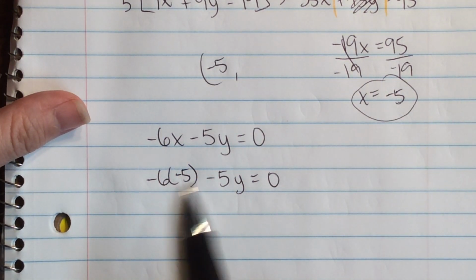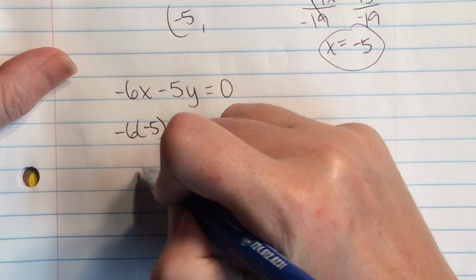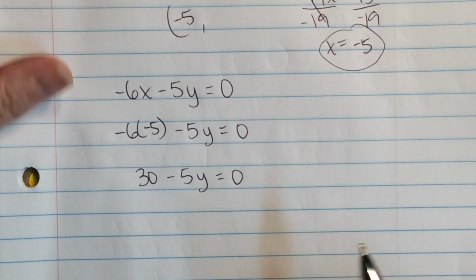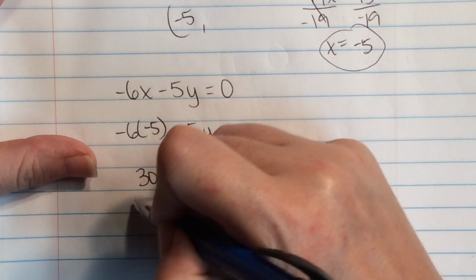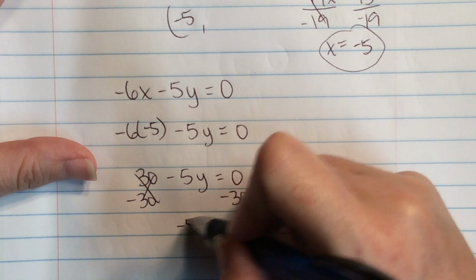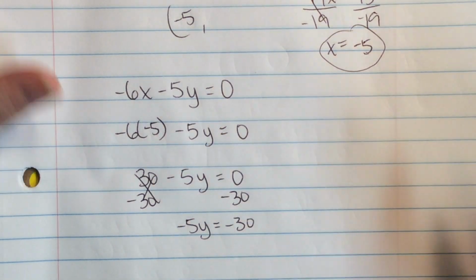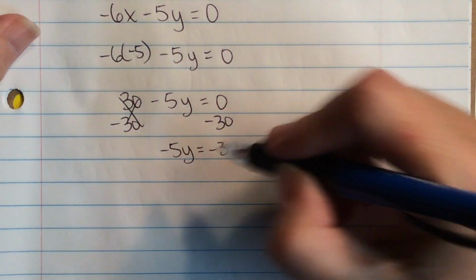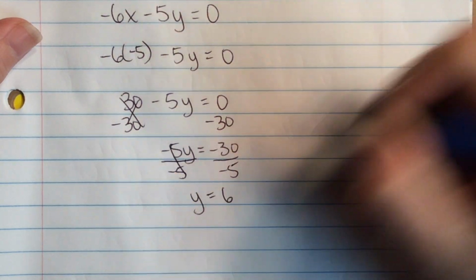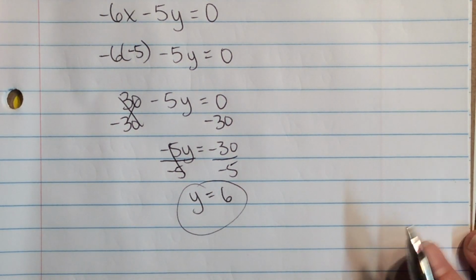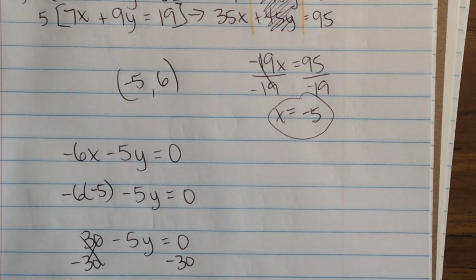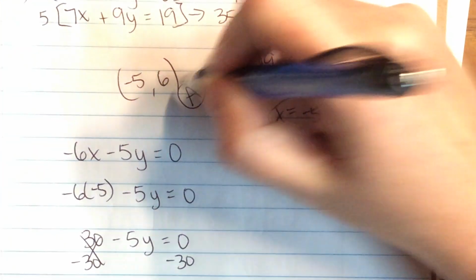So negative 6 times negative 5 is positive 30. Now we subtract 30 from both sides. And we're going to divide by negative 5. And y equals 6. So we have our coordinate point, negative 5, positive 6, which is A.